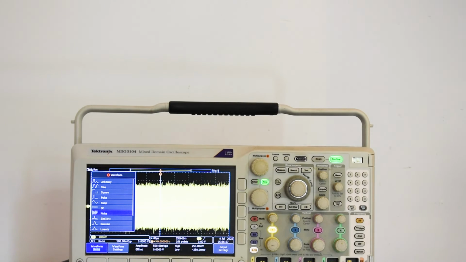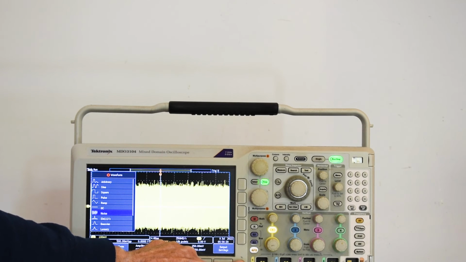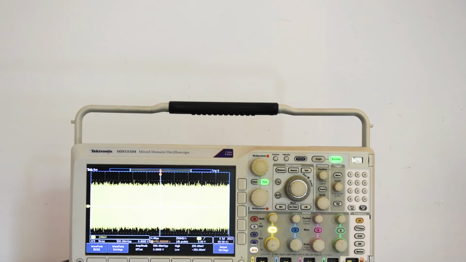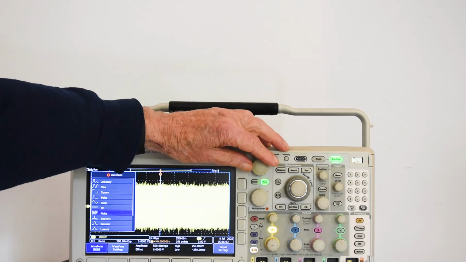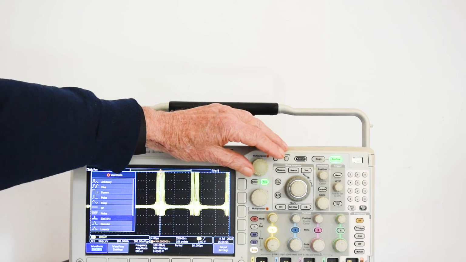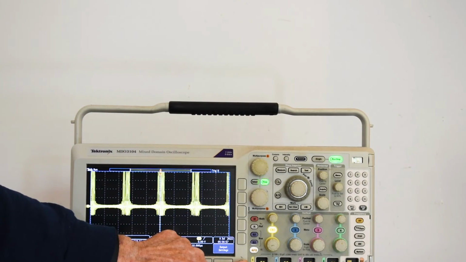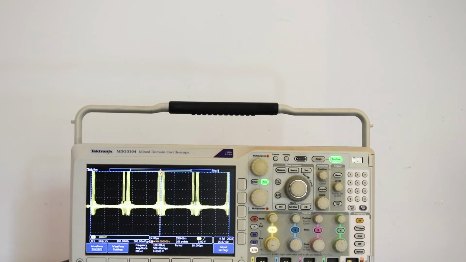DC and noise are familiar to all of us. Sine x over x is the sine function of a quantity divided by that quantity. Gaussian is a graphic representation of the normal distribution of random events, the so-called bell curve.